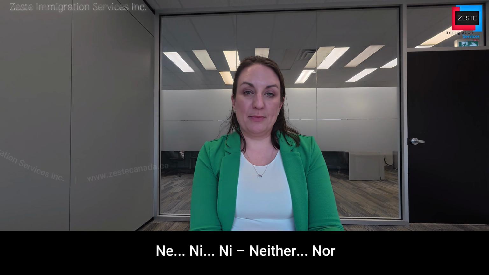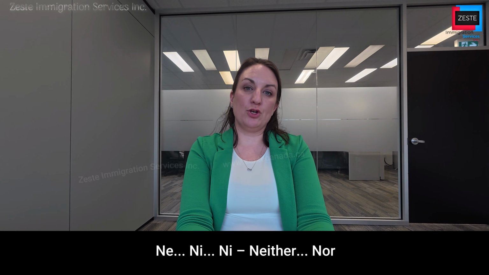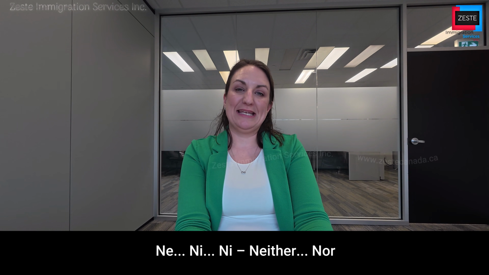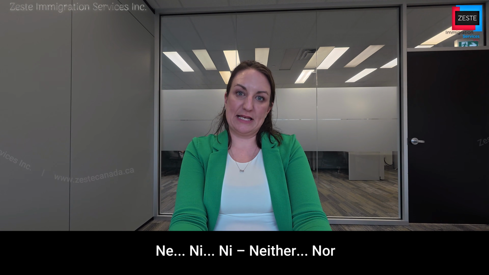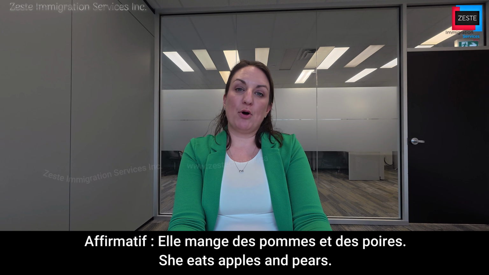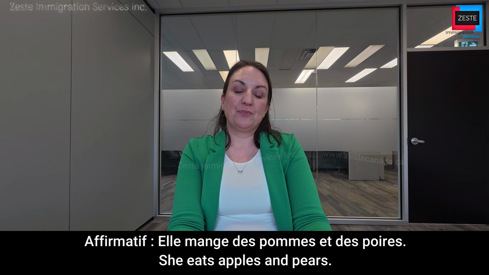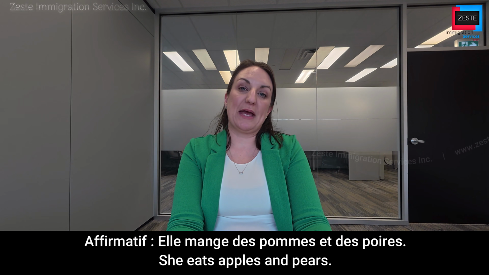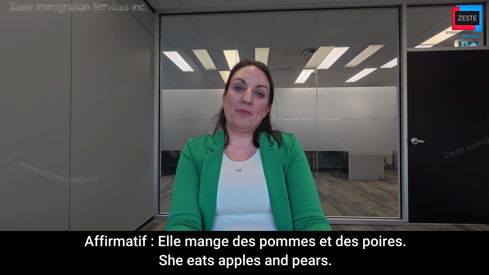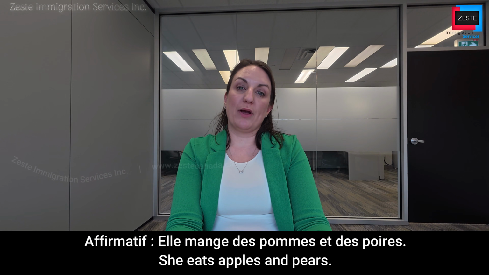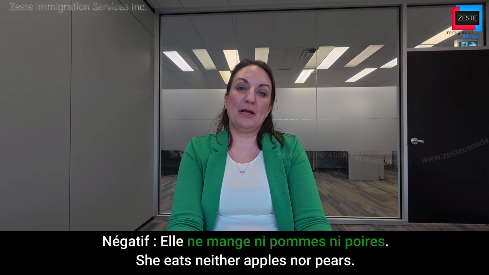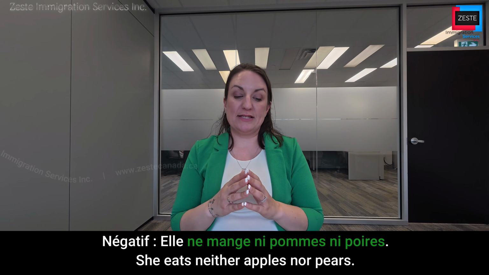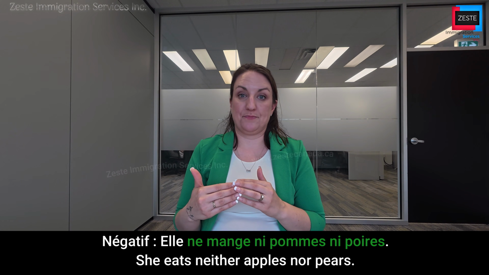Then we saw a bit of this earlier, we have ne, ni, which is neither or nor. For example, elle mange des pommes et des poires. She eats apples and pears. Now to transform that into a negative sentence, we're going to write elle ne mange ni pommes ni poires. So she doesn't eat either or. She eats neither apples nor pears. Okay?